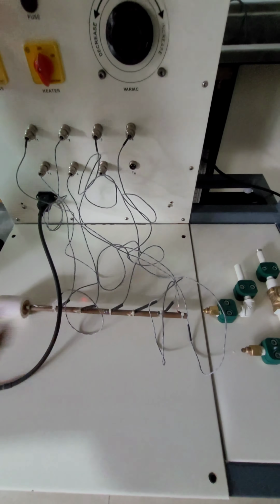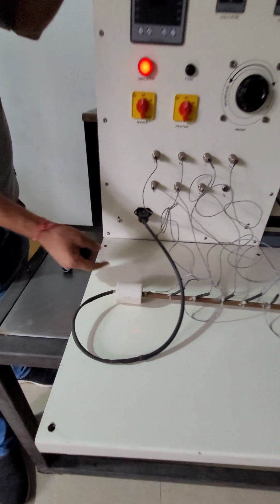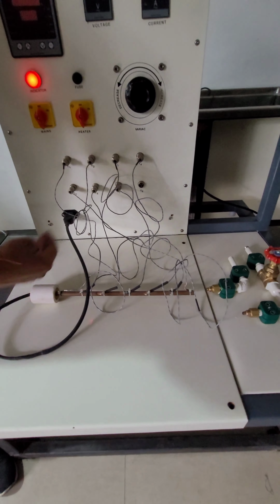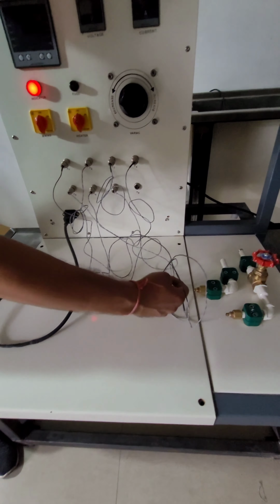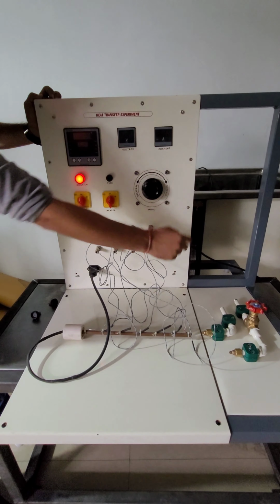So as you know, in this apparatus we will give only the heat input at one end and see how the heat extends to the farther end of the rod, and then we will find out the heat transfer coefficient. Again, we will use the instrumentation provided here, the heat transfer service unit.